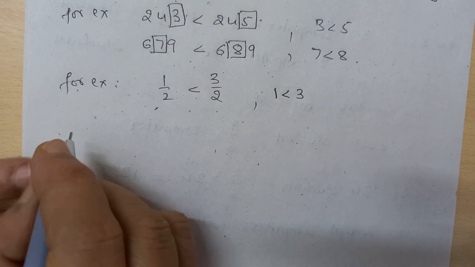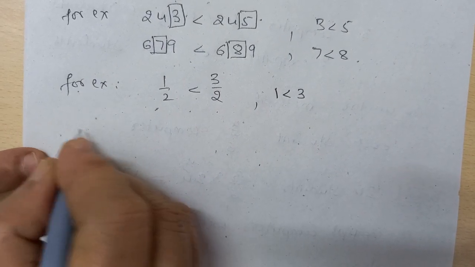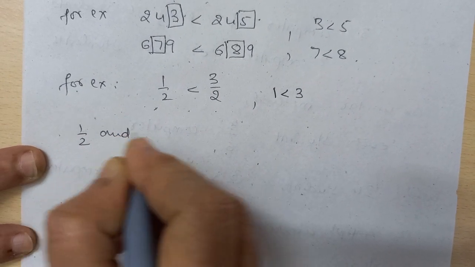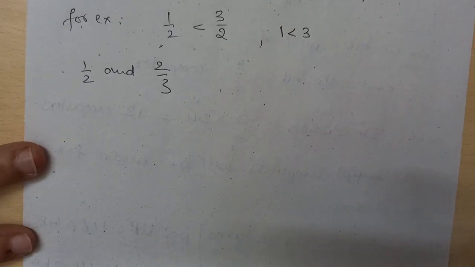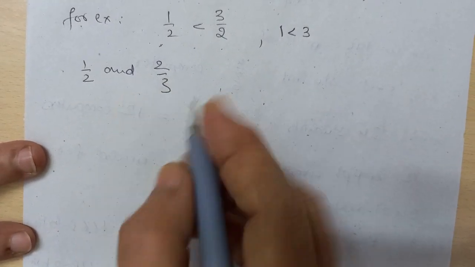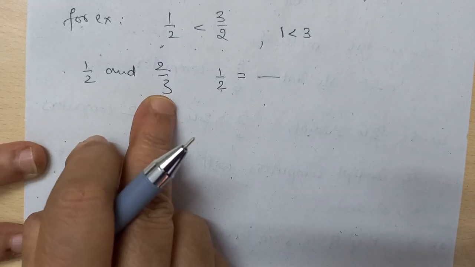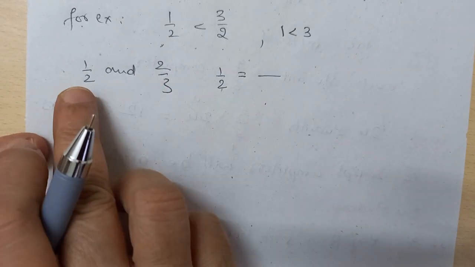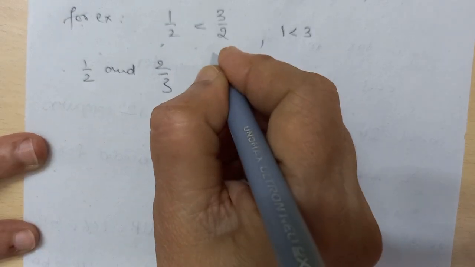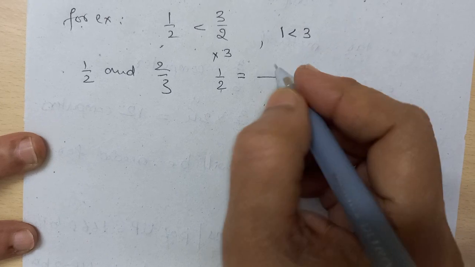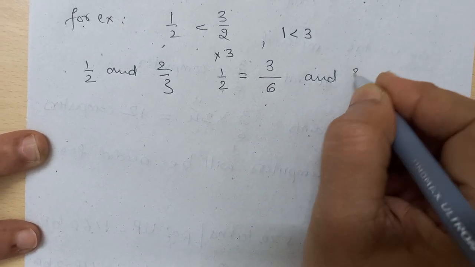And how to compare if the denominators are not equal? 1 upon 2 and 2 upon 3. Here denominators are not equal. We convert them into equal denominators. That is, we write the equivalent fractions of each fraction by taking the LCM of the denominators. LCM of the denominators is 6. Therefore, we have to multiply this fraction by 3. That is 3 by 6.